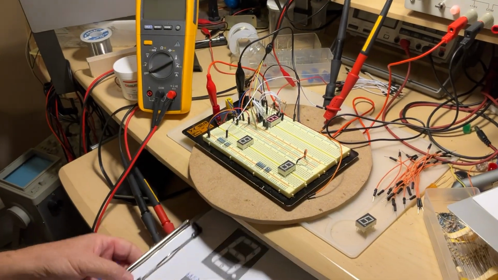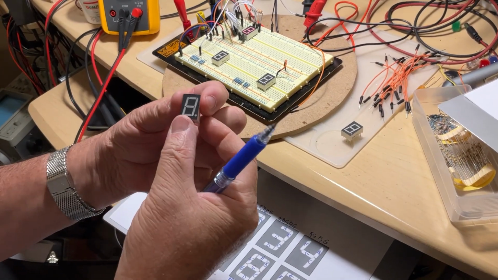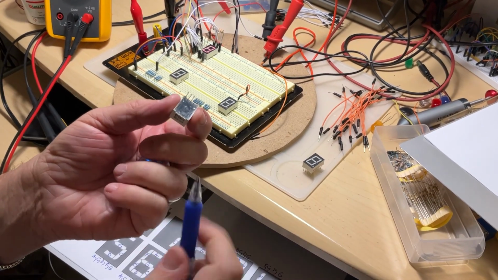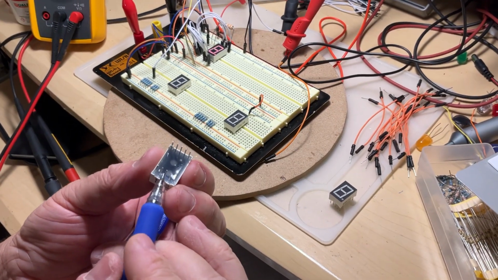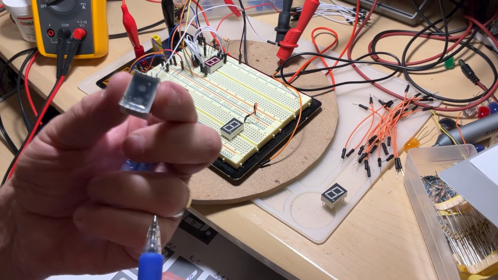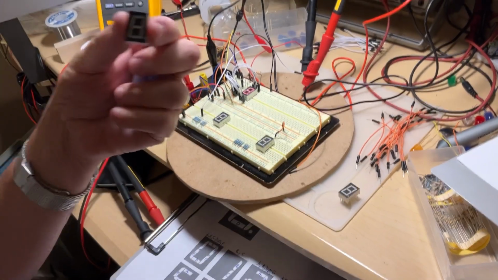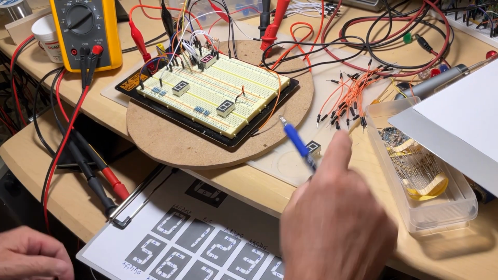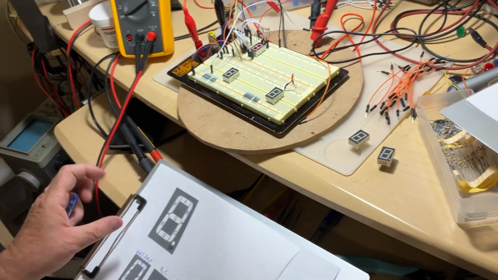In other words, I want to energize the segments, but if I take a look at this display, turn it to the other side, and count 1, 2, 3, 4, 5, 6, 7, 8, 9, 10 terminals. So what's going on? This one has 10 terminals, but here I have 8 diodes I have to light up. So let's find out how it is organized.